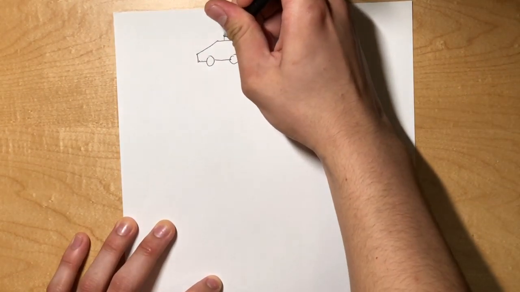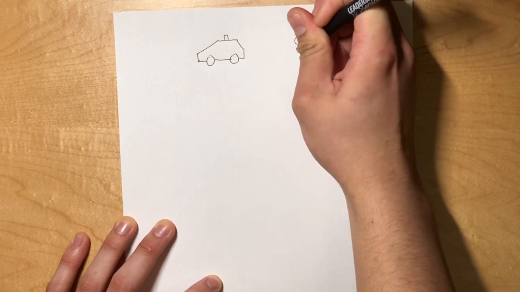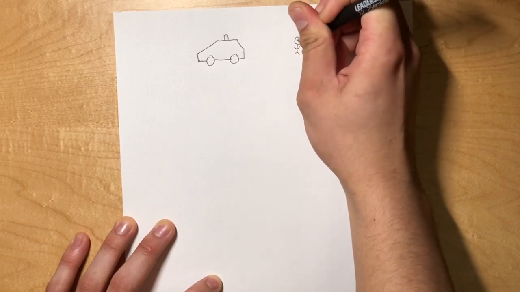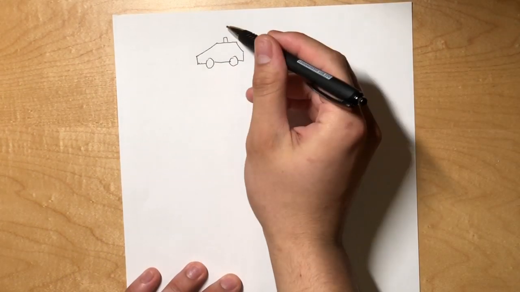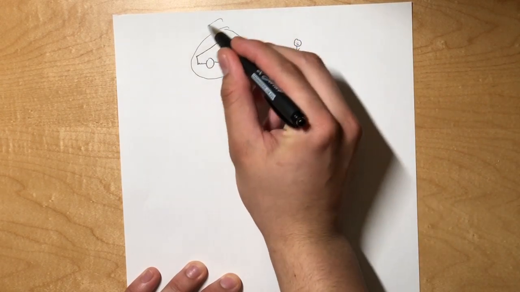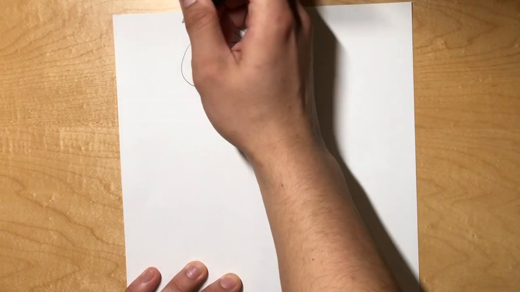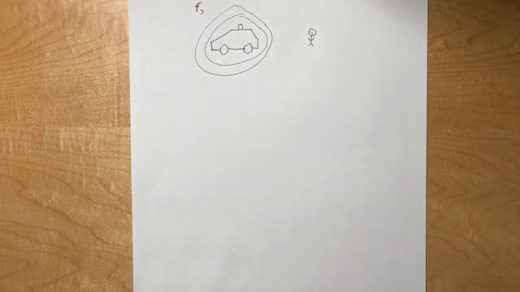Got its siren. And you are standing off to the side, right over here. That's you. And the police car decides it's going to turn on its siren. So it's going to emit sound waves at a frequency, let's just say F3. F3 being just some random frequency of the siren. But first, to explain the frequency of the siren, we need to understand what is sound.